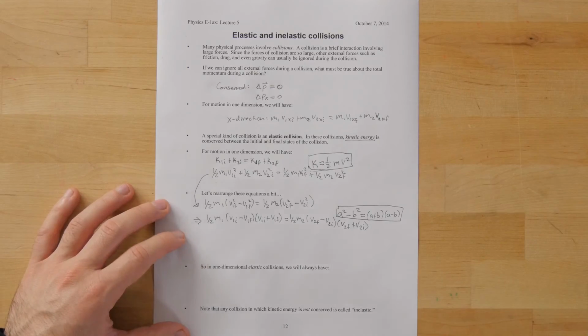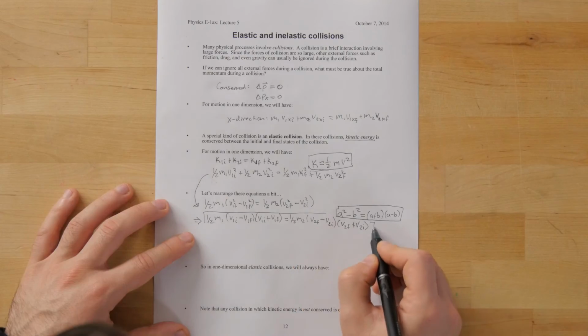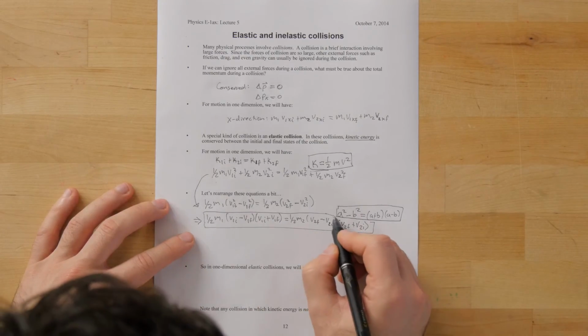Okay, so now what we want to realize, this is our energy equation.